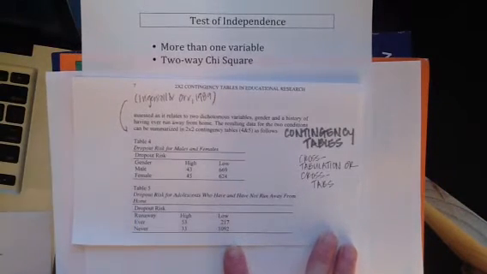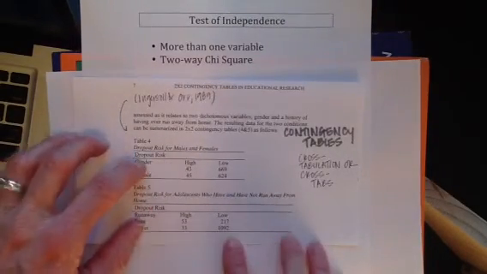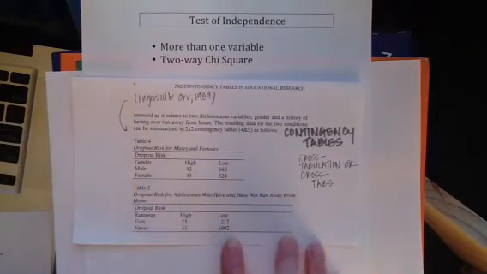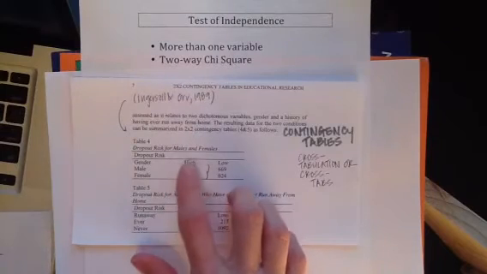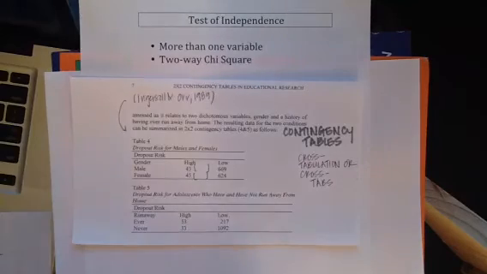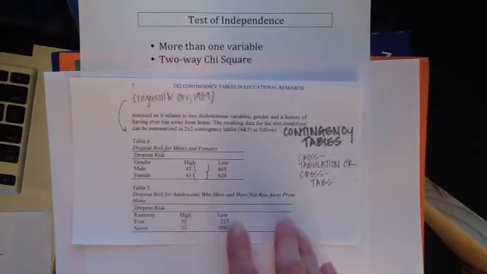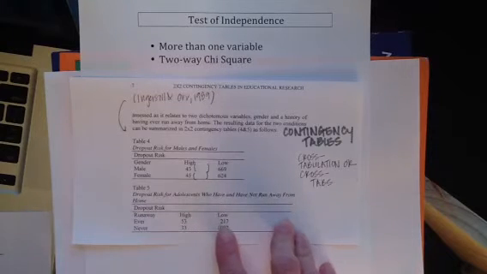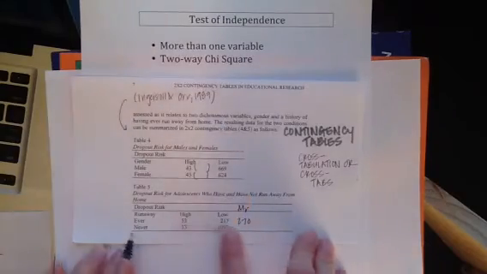So here's what's interesting. When you are doing a chi-square interpretation, what you want to do is have in parentheses the percent that each of these actual frequencies represents. So, for example, we would take the marginal total for this particular row, which would be 270.